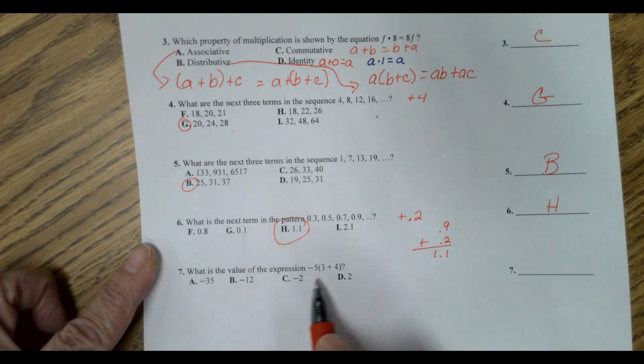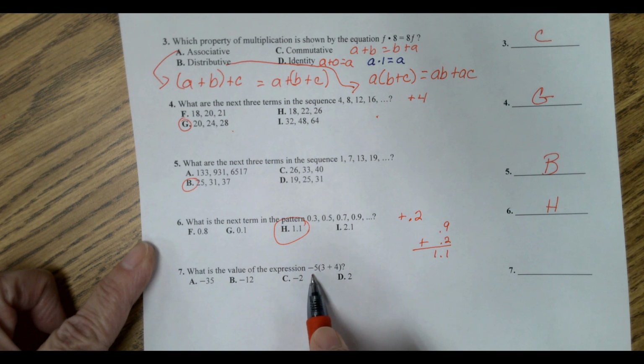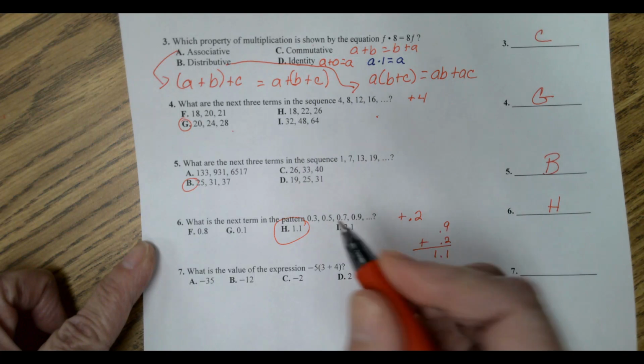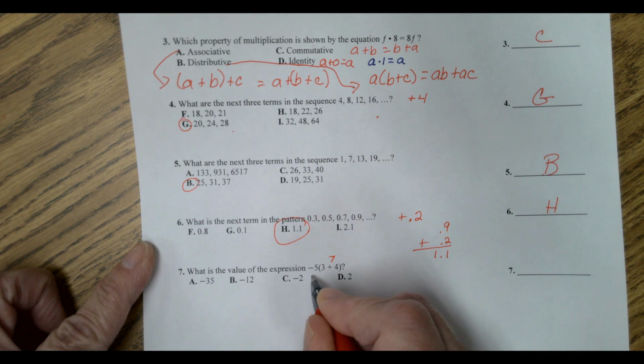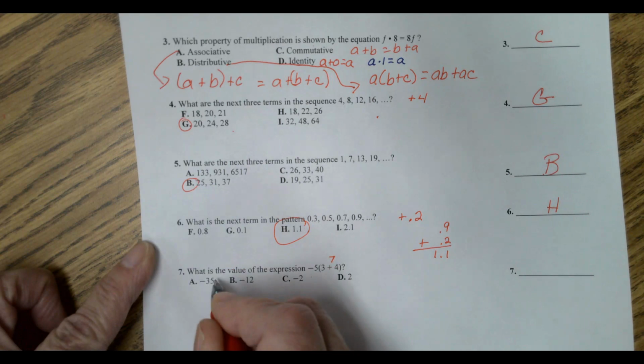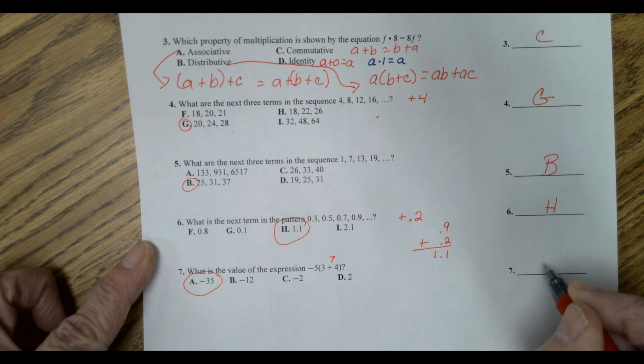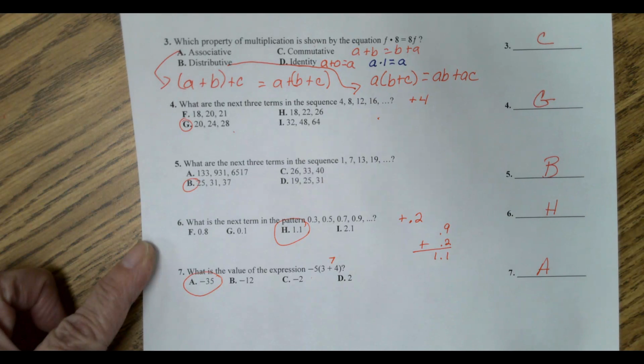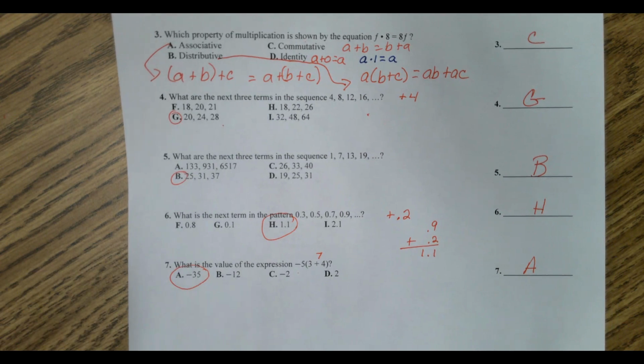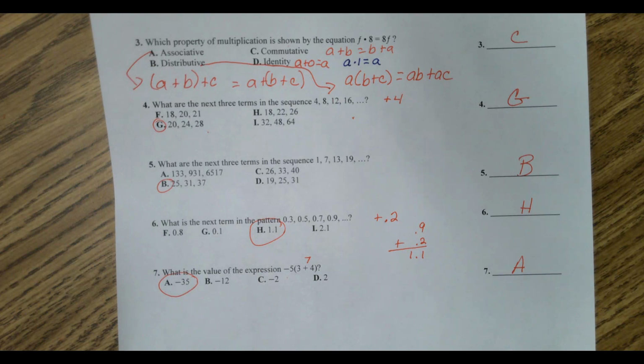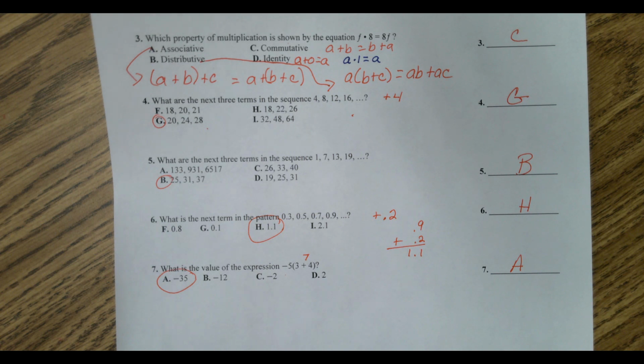What is the value of the expression negative 5 times 3 plus 4? 3 plus 4 is 7. Negative 5 times 7 is negative 35. A. Be very careful when you do your test tomorrow. I suggest you have paper to work each problem out. Do not try to do them in your head since it is on Edulastic.